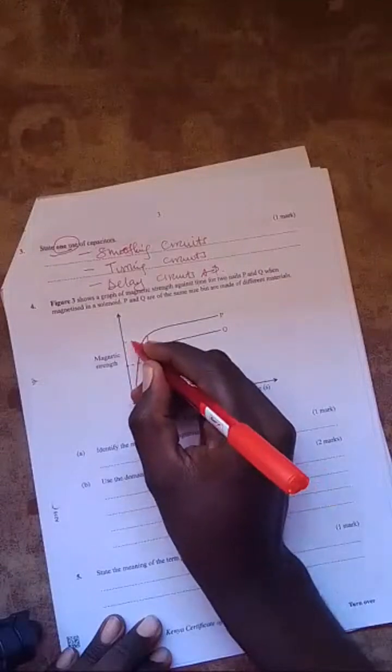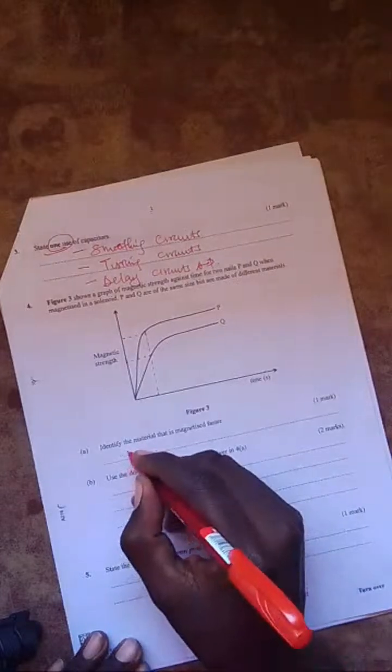If you look at the magnetic strength of both P and Q, you will realize that P acquires a lot of magnetic strength within the same time, while Q acquires very little magnetic strength. So you can say P is the right choice for this case.